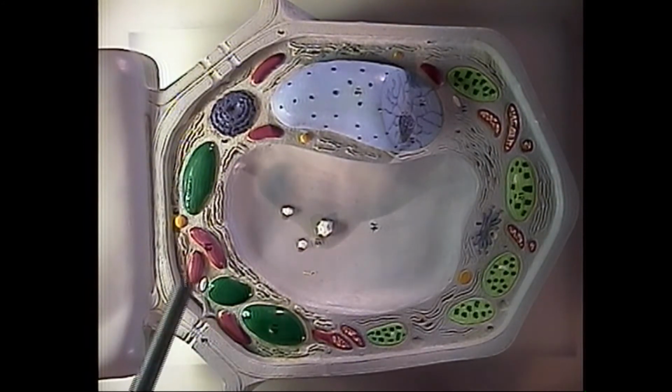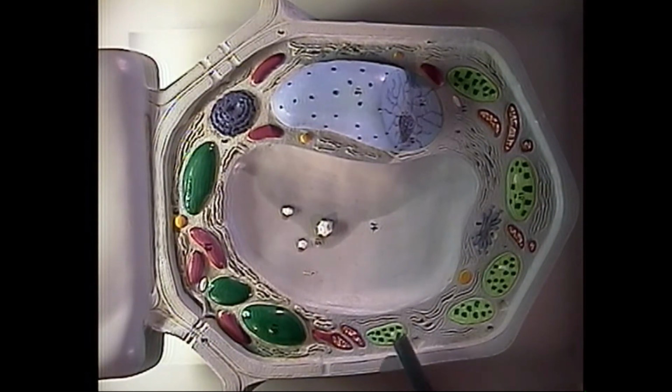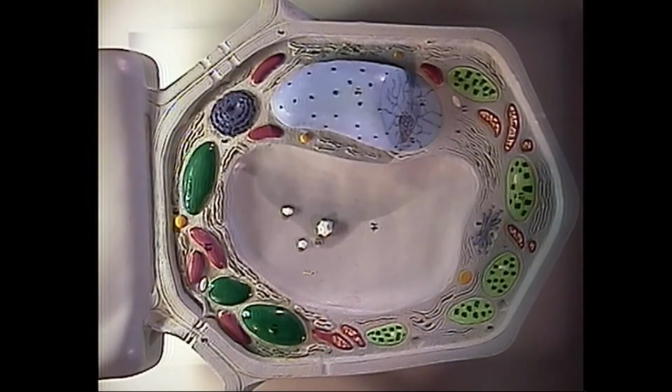Next, we also have what is usually colored red when you see an image or a model of the plant cell, and these are representing the mitochondria. Remember, the mitochondria are responsible for most of cellular respiration, similar to the fact that the chloroplasts do photosynthesis. All right, so those are two organelles inside of the plant body.